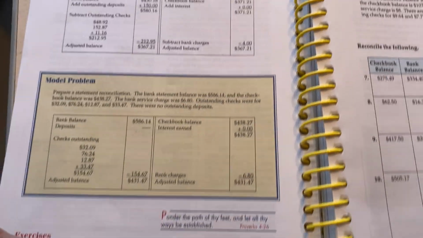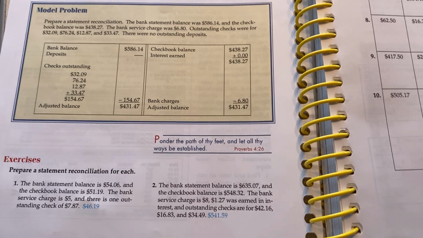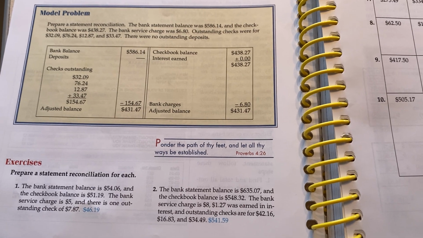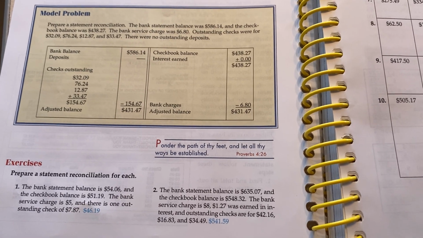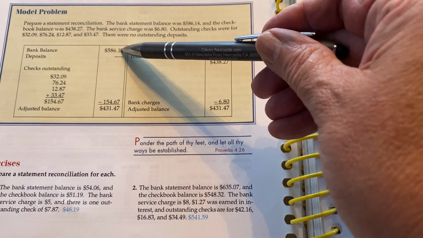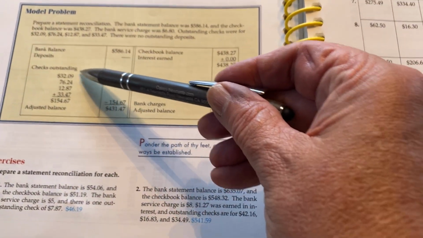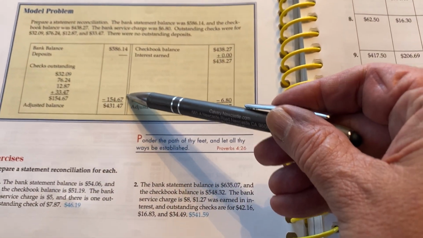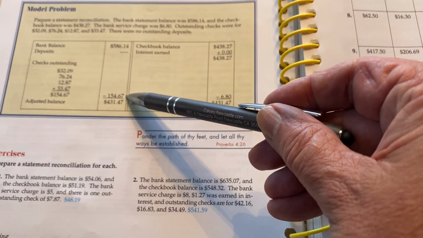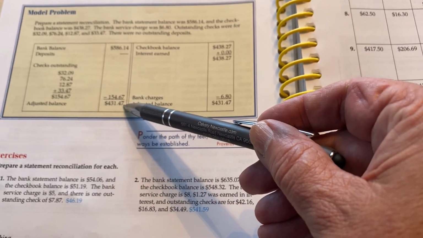So you're going to subtract. They actually give you, when they send you your bank register from the bank, a place where you can reconcile. So you can see, here's the bank balance, any deposits that you've made. Now, any checks that are outstanding, you write down those numbers. And then you're going to have to subtract that from the bank balance, because they haven't subtracted those yet. And then you adjust the balance, and this is what the balance is.